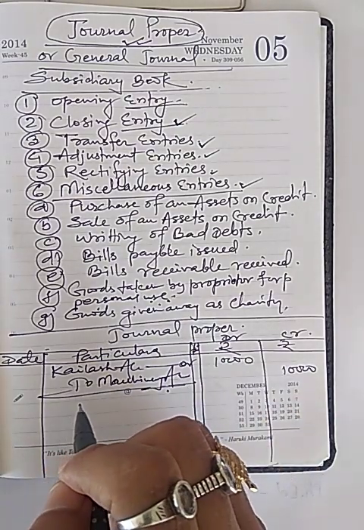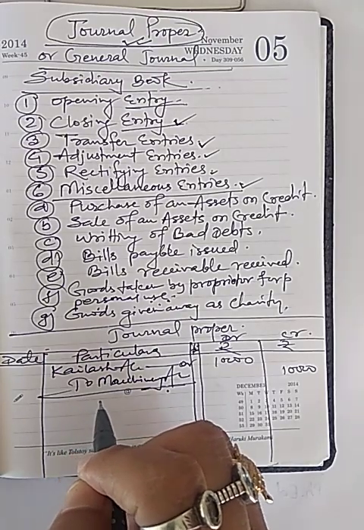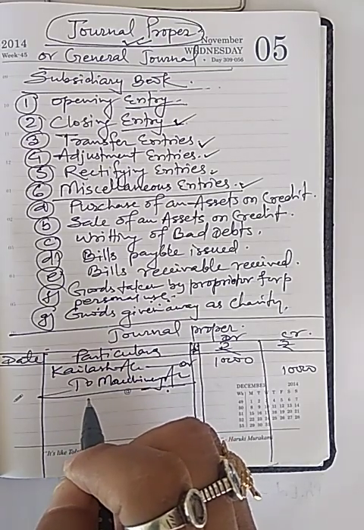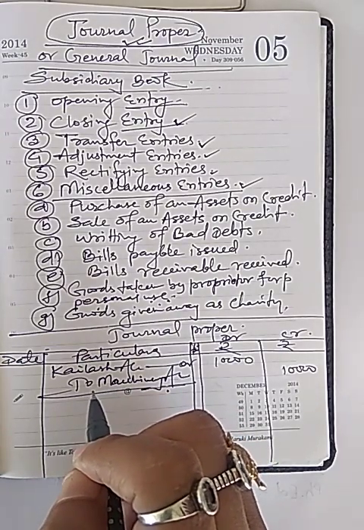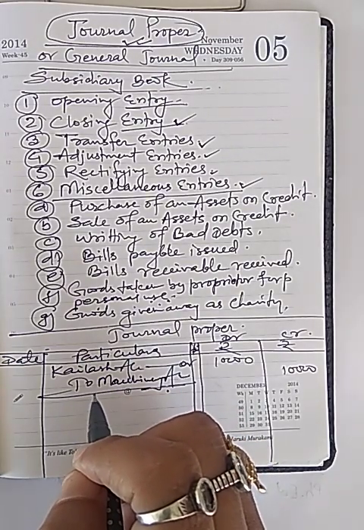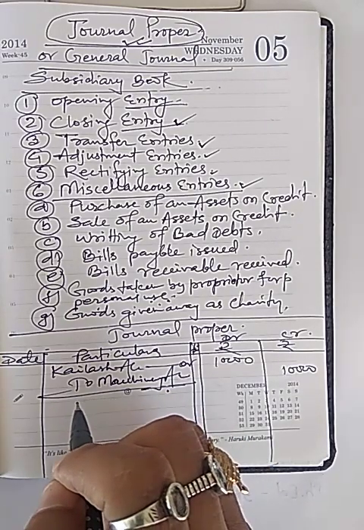next example, Sunil, who owed us 50,000, was declared insolvent and 40% is received as full and final payment.